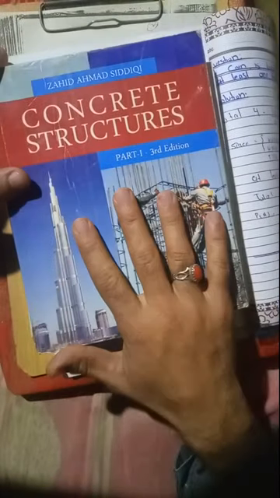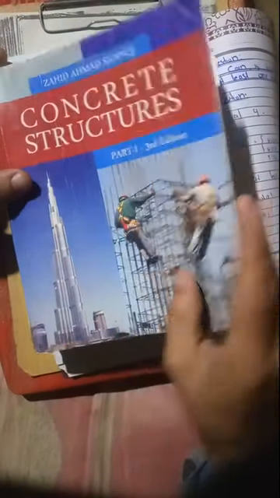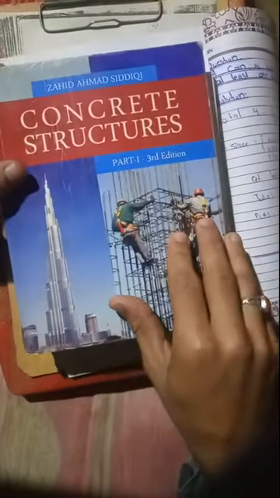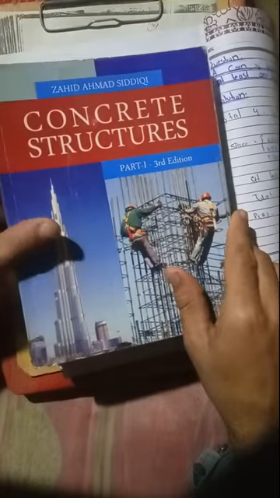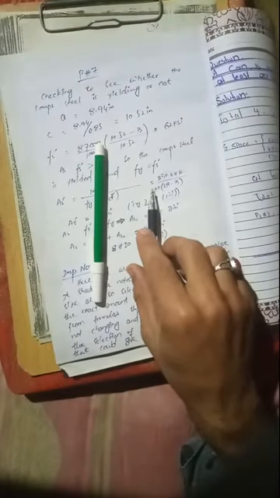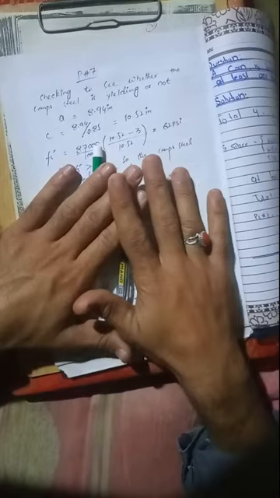Like this book, there are also some other examples, but all books use different approaches. Although as a student you have to use only one approach, and I suggest the McCormac book, which is the more efficient, more simple one for the design of the doubly reinforced beam.